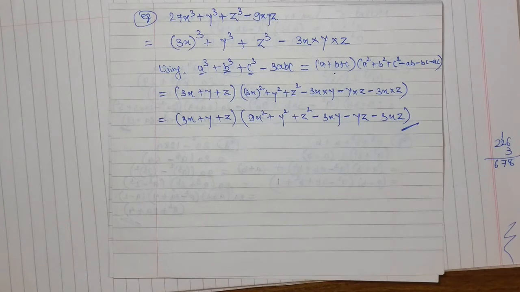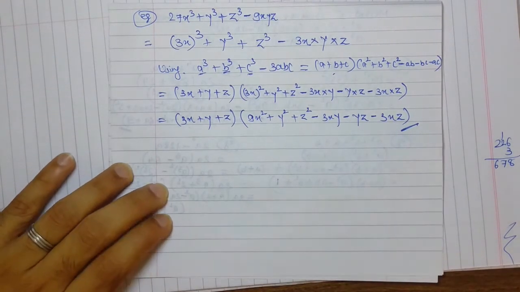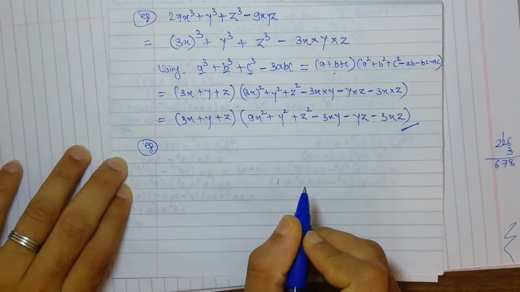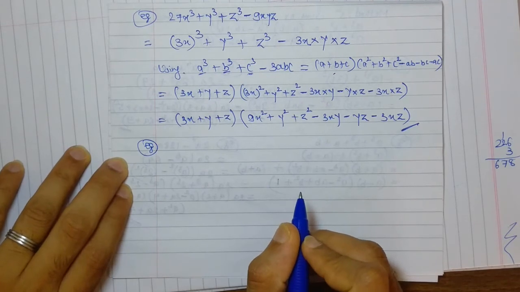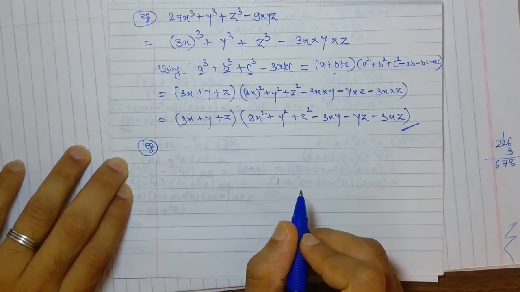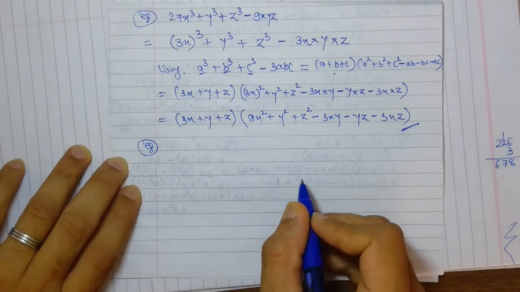Let's do one more question. Okay, this is a little different question, that's why I'm taking this. Give possible expressions for length and breadth of each of the following rectangles in which their areas are given.